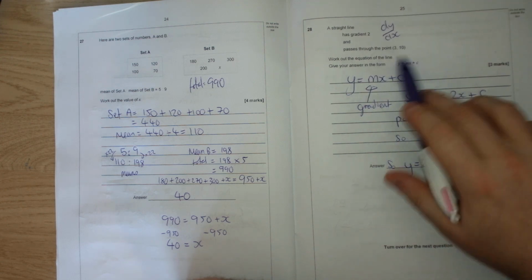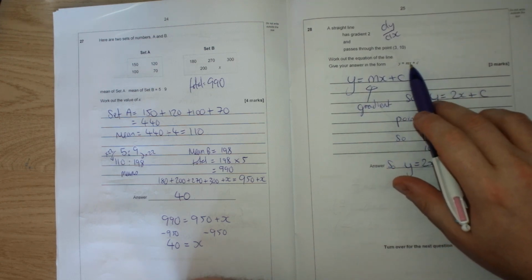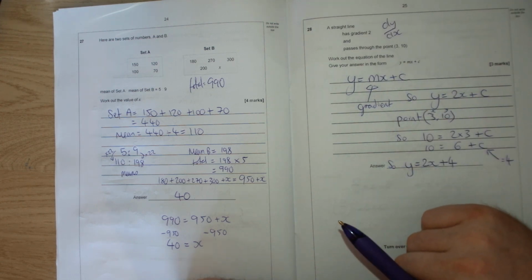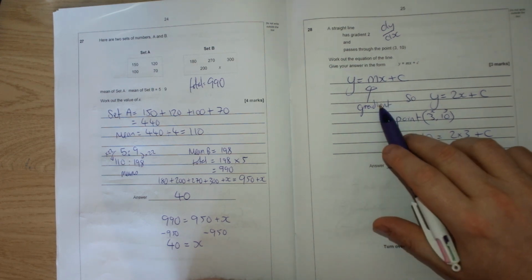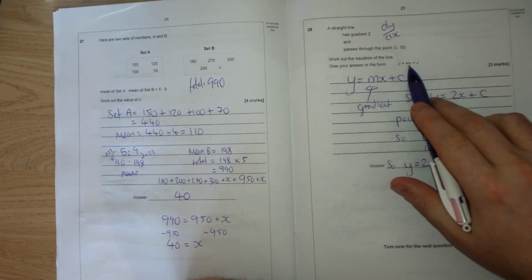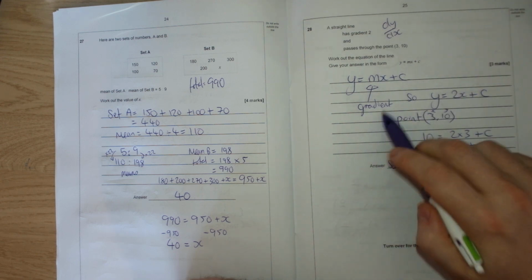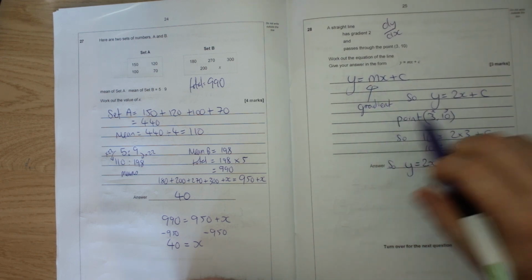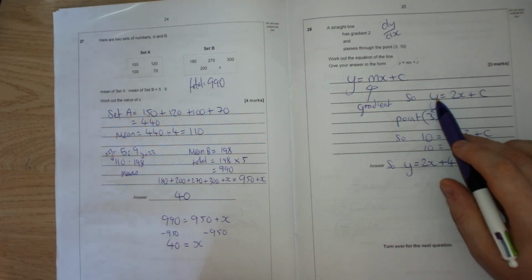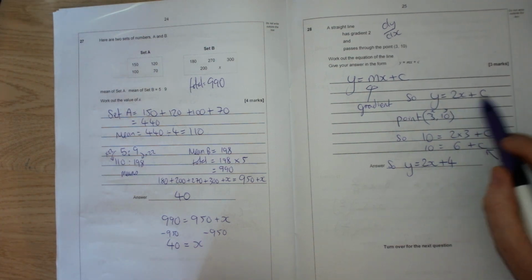It tells you it's going to be in that format, y equals mx plus c. That's a general straight line equation. So the gradient is always in front of your x. Just like when you're thinking about sequences, 3n is your 3 times table because it's going up in 3s. So the gradient here has to be 2x. So y equals 2x, add something.